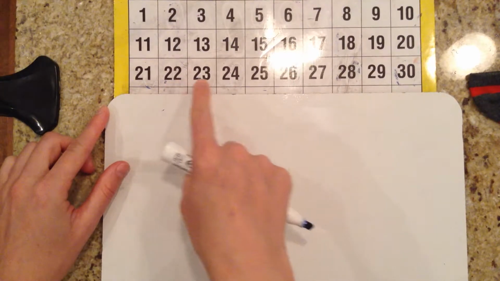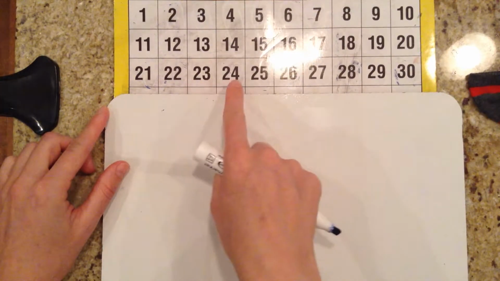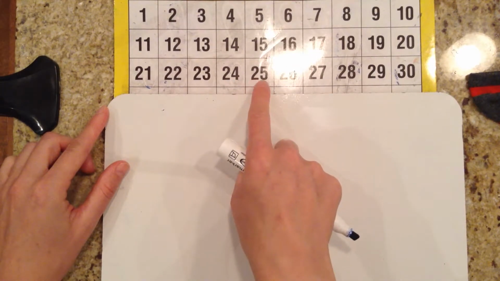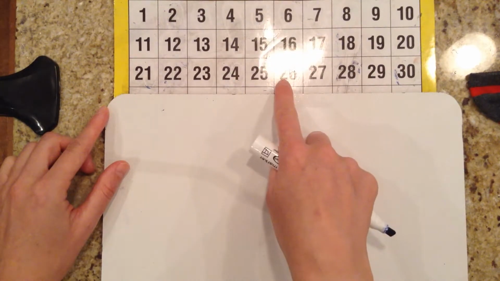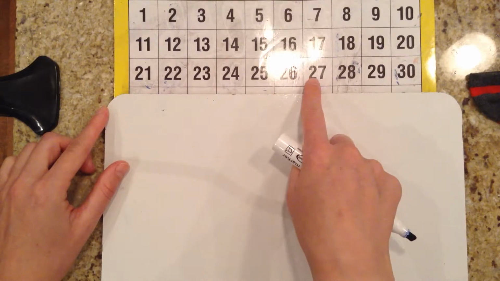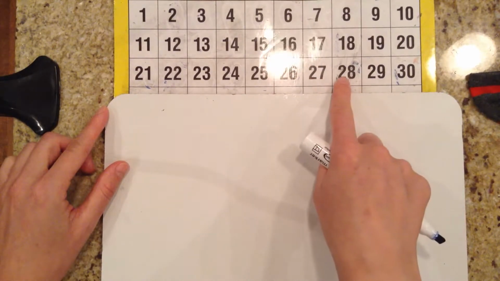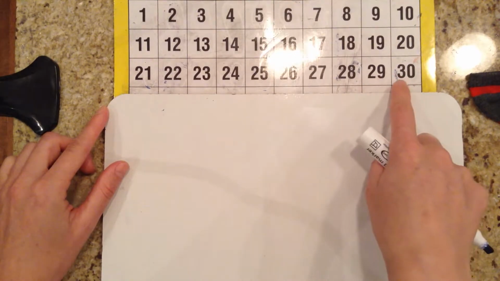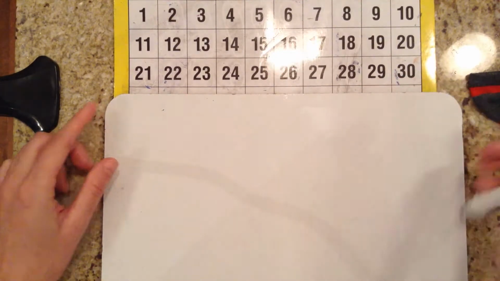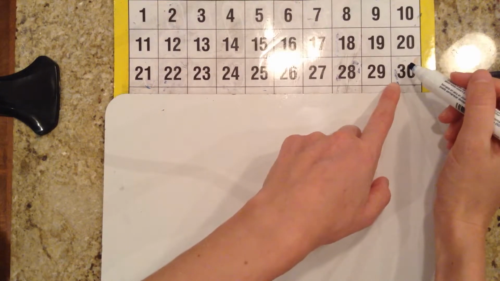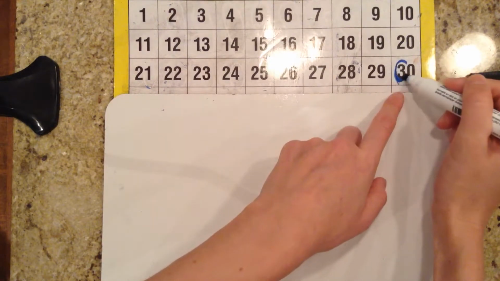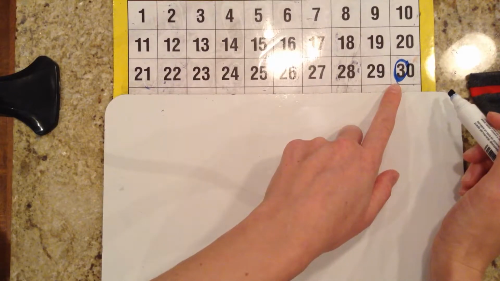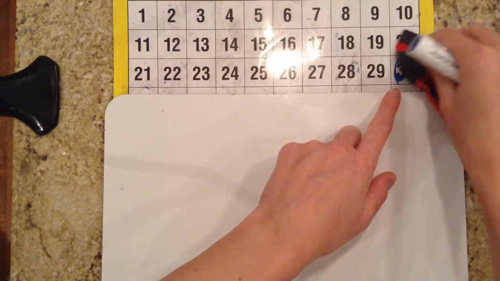Repeat after me. 21, 22, 23, 24, 25, 26, 27, 28, 29, 30. 30 can be difficult to remember. It's got a 3 at the beginning. Starts the same way as 3.